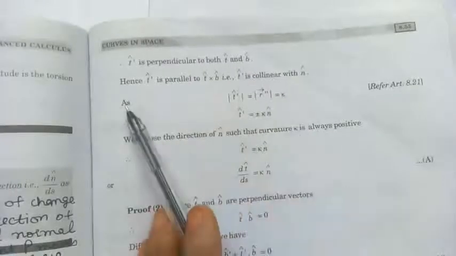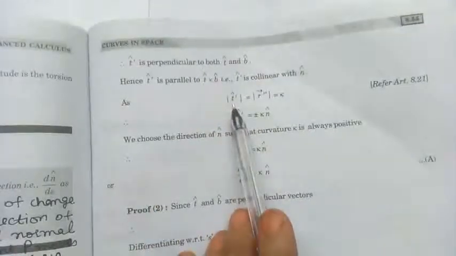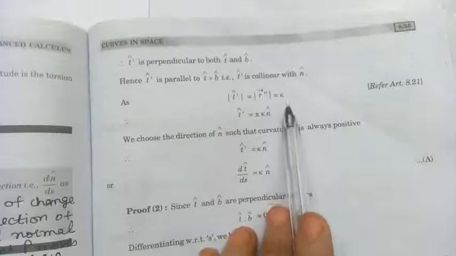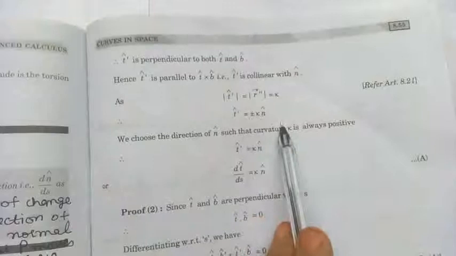Now the magnitude of the vector d r by d s is by definition the curvature, which we denoted by kappa. Because the magnitude is kappa and the direction is along n cap, we can write the vector t cap dash is equal to plus minus kappa into n cap.